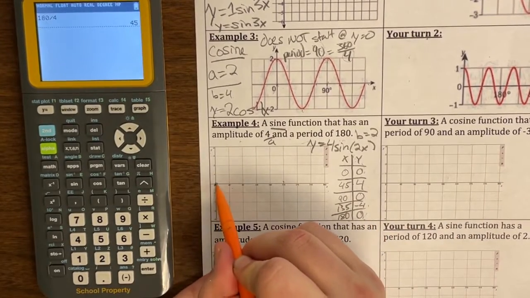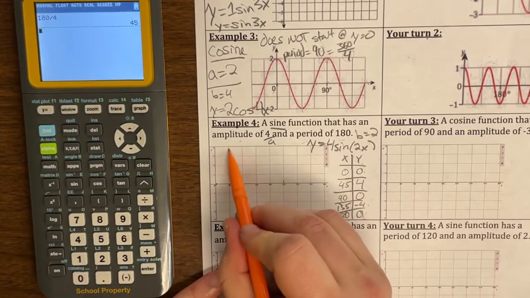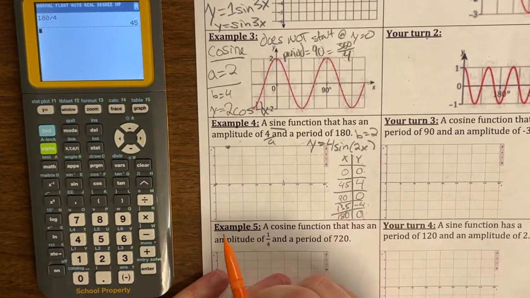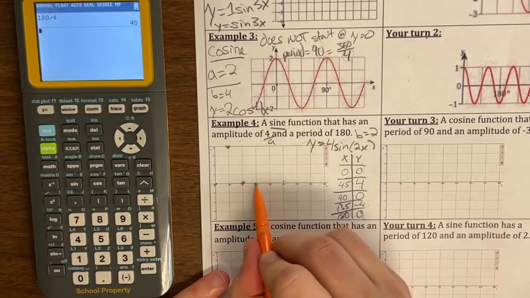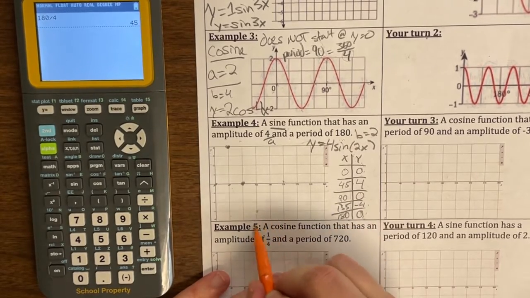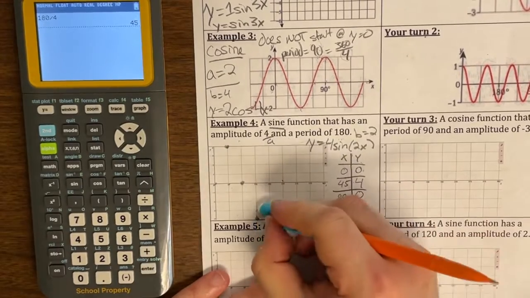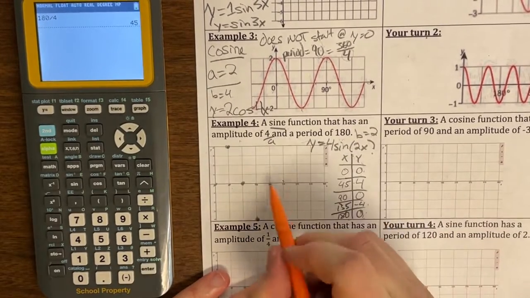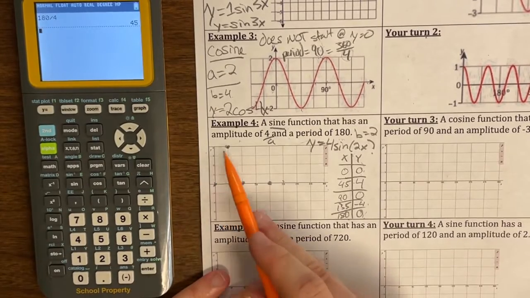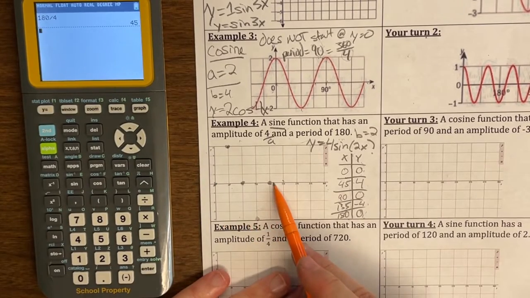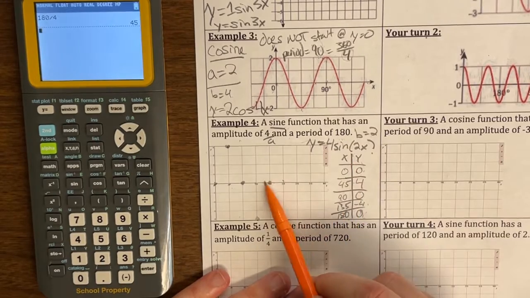So I have 0, 0; 45, 4; 90, 0; 135, -4; and then I go to 180, which is 0. Notice how I have one rotation from 0 to 180, and then I repeat myself.